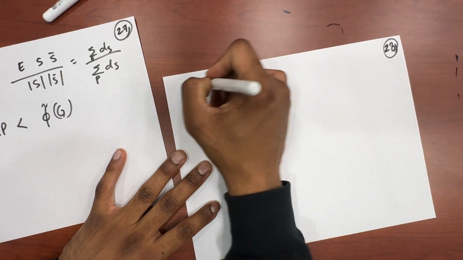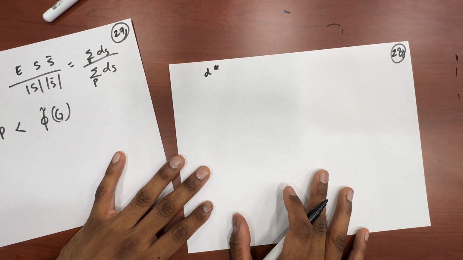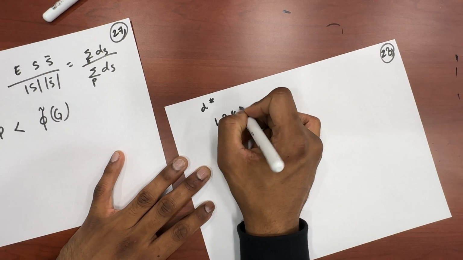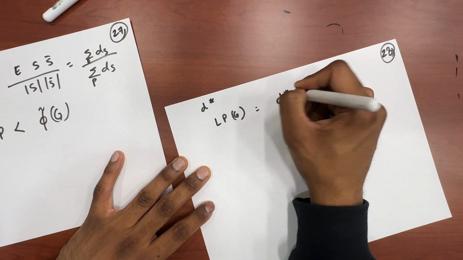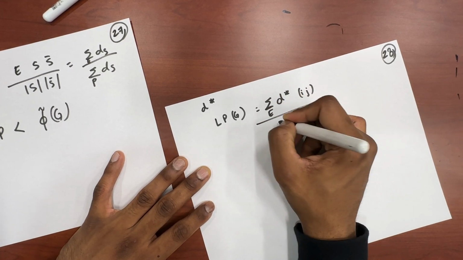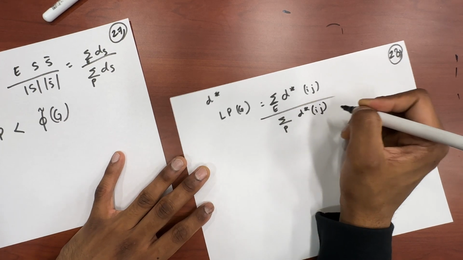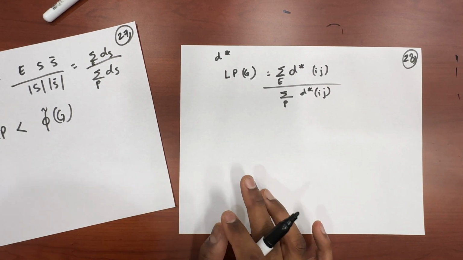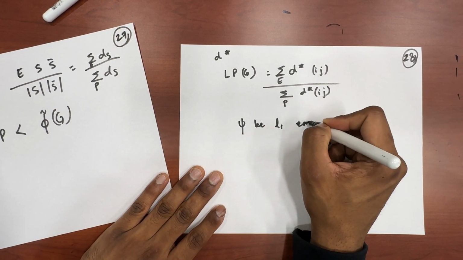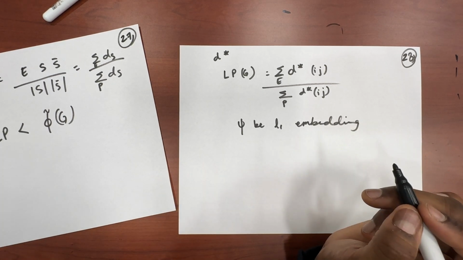Let's say our LP returned a d star, and I did not embed it yet. So the LP of G is the sum of d star ij over edges divided by the sum of d star ij over pairs, right? And now I embed it into a phi. Let that phi be the L1 embedding.